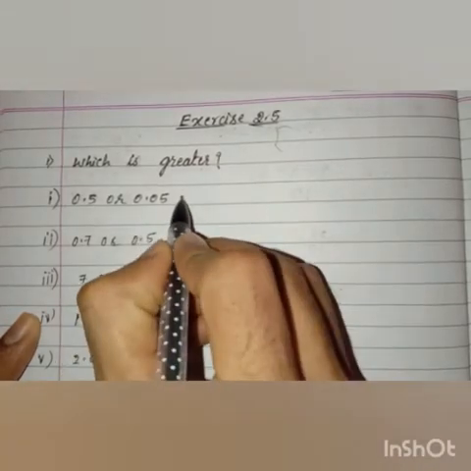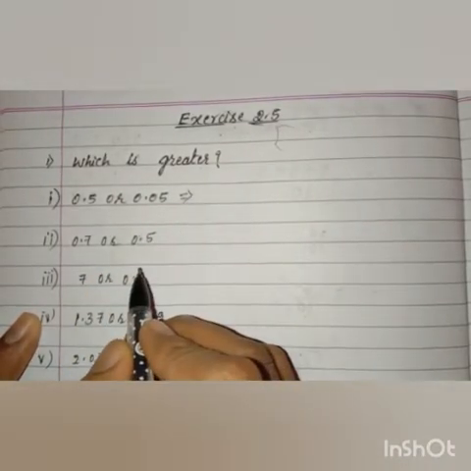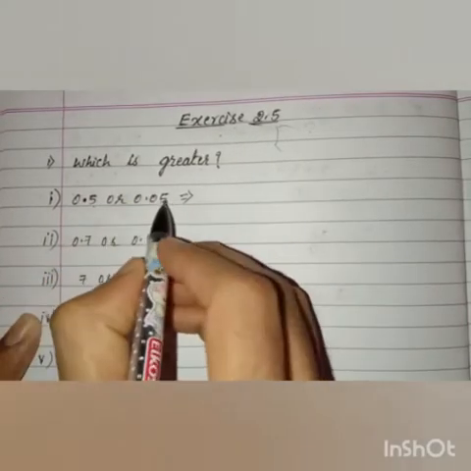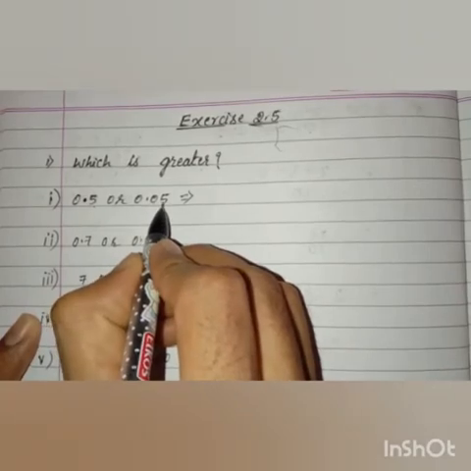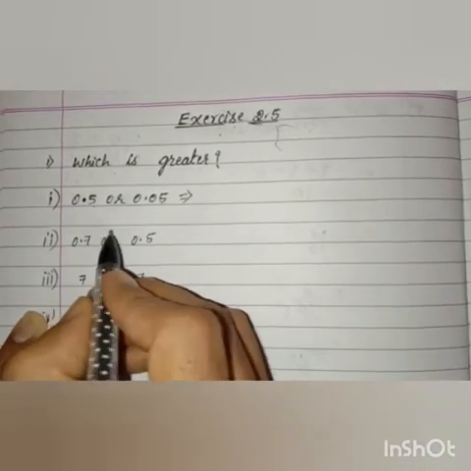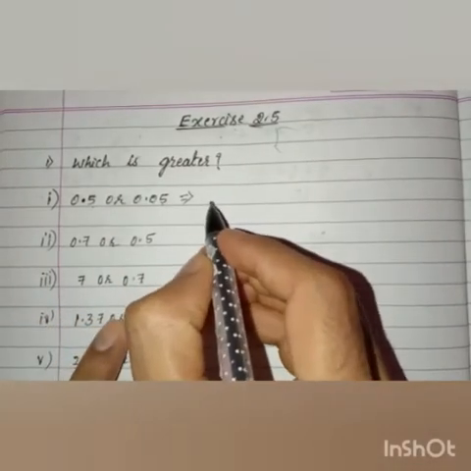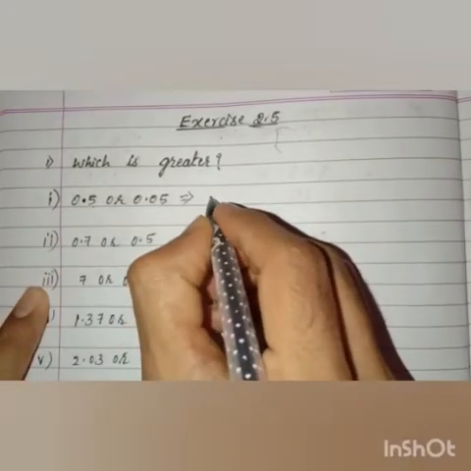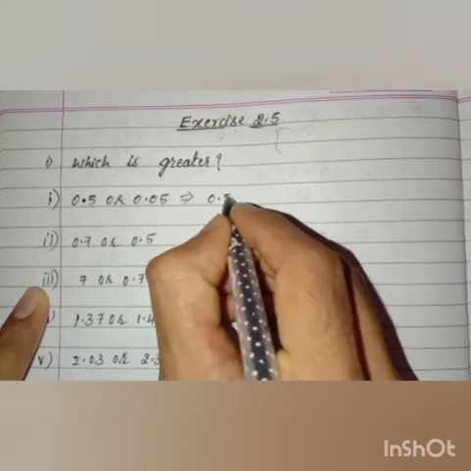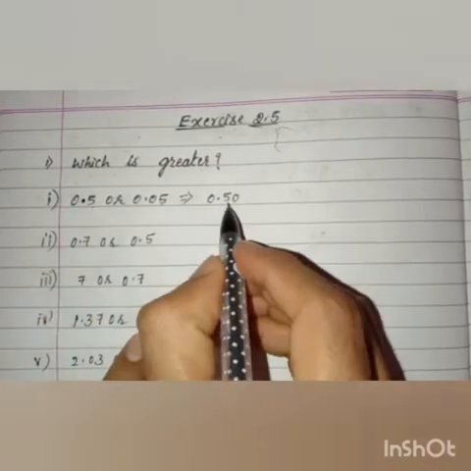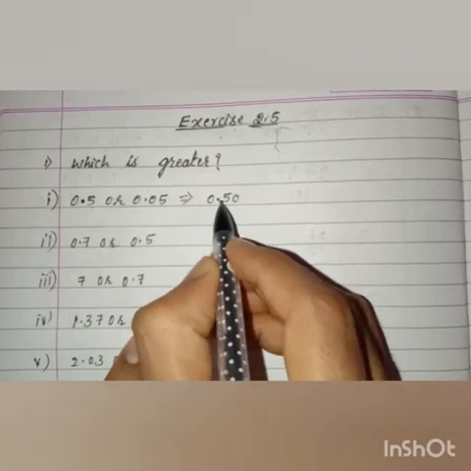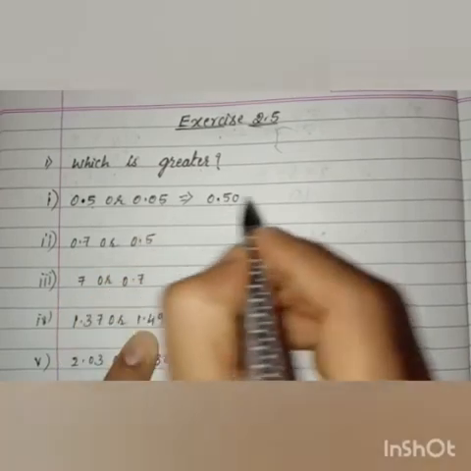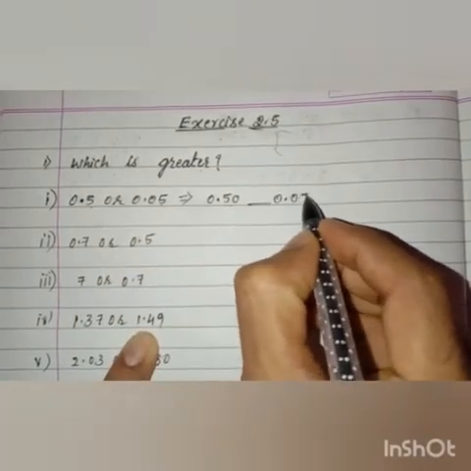So first we have to make them like decimals. Here, after the decimal point towards the right, we have only one digit, and here we have two digits, right? So we have to convert these two into like decimals. To convert unlike decimals into like decimals, we have to add 0. Here we have only one digit after the decimal, so we put one more 0 after the number, right? Now after the decimal point we have two digits here, and in this number also we have two digits.